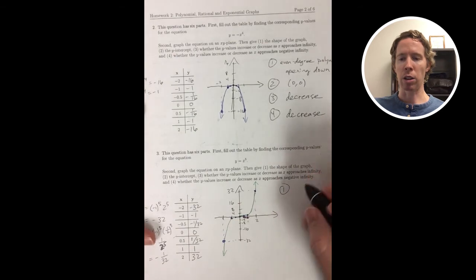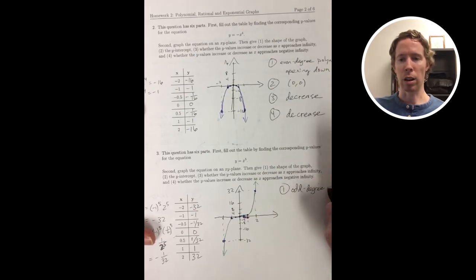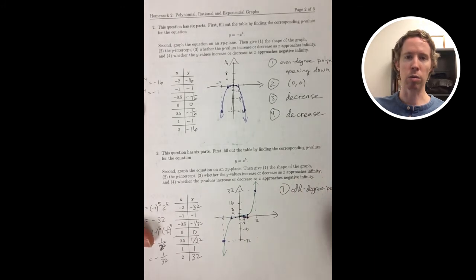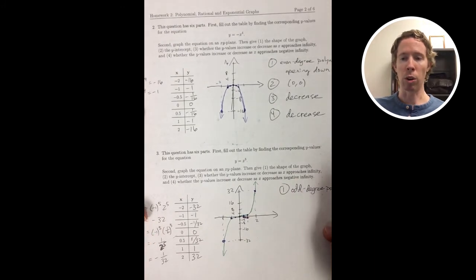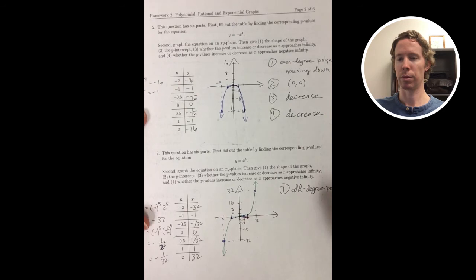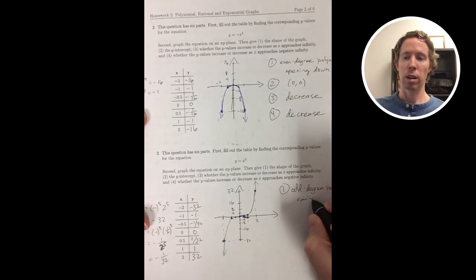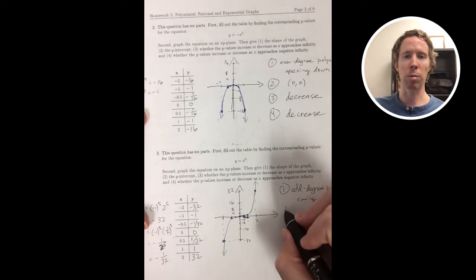But I'll call it an odd degree polynomial because all odd degree polynomials will have this type of shape where either you're coming up from left to right and there may be a little waviness in the middle, or you're coming down from left to right with possibly some waviness. Whereas if the highest power was even, then it would have to open either completely up or completely down.